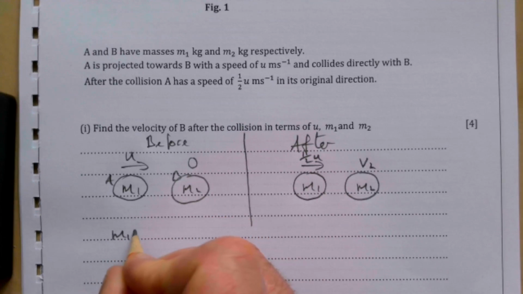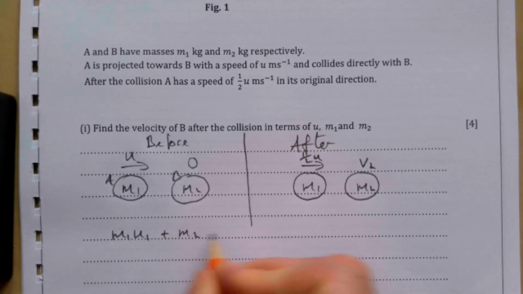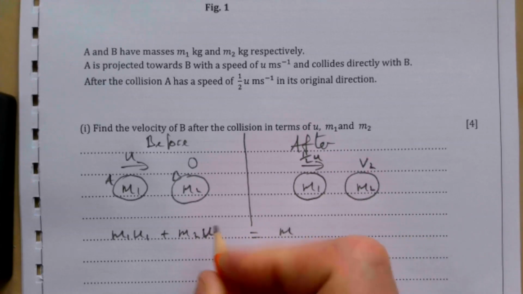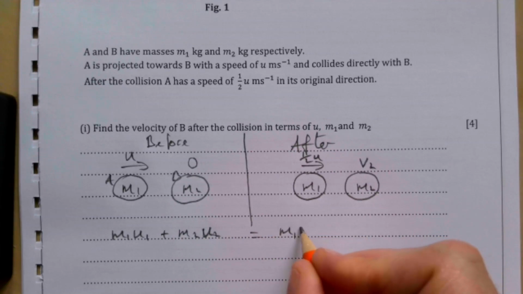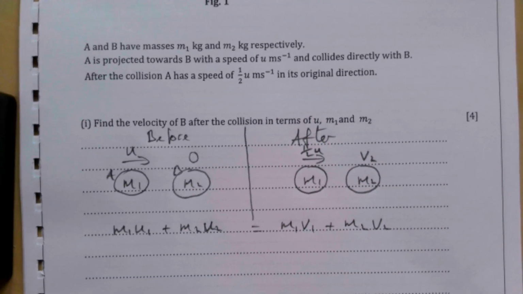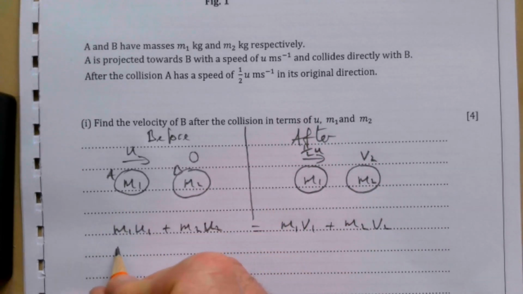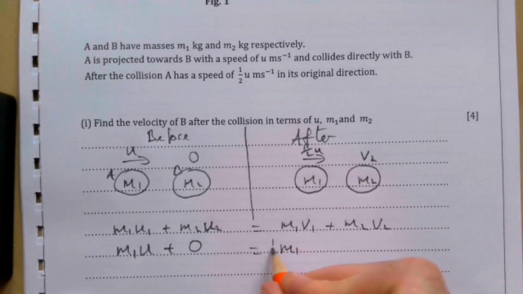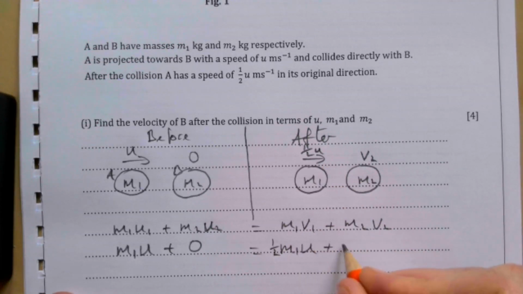So m1 u1 plus m2 u2 equals m1 v1 plus m2 v2, and it's the v2 we need to work out here. So we have m1 u plus 0 is equal to m1 times a half u, I hope we are good with that, plus m2 v2.